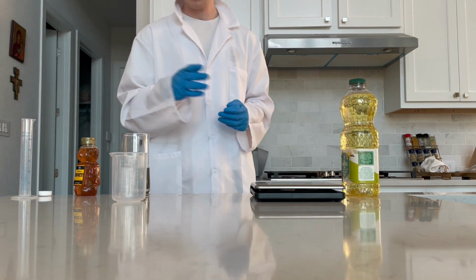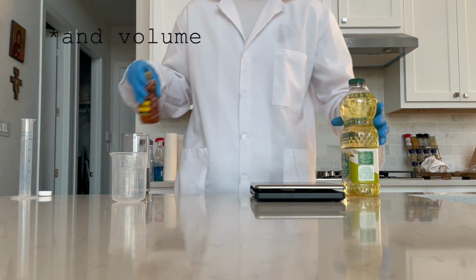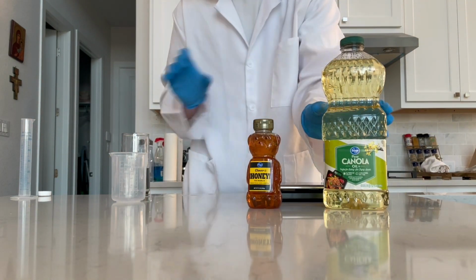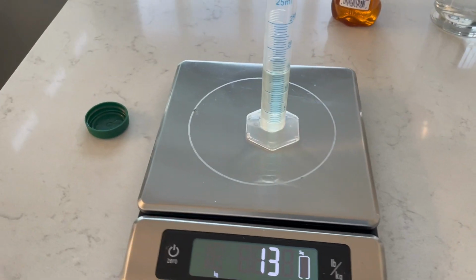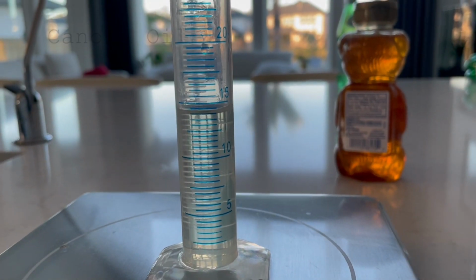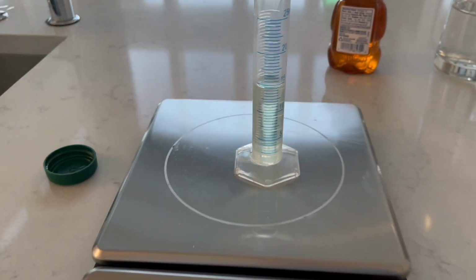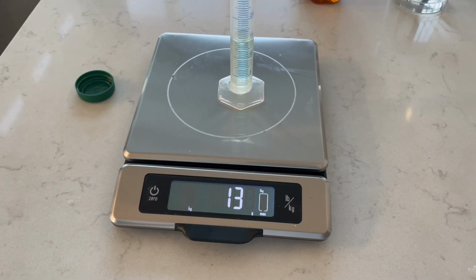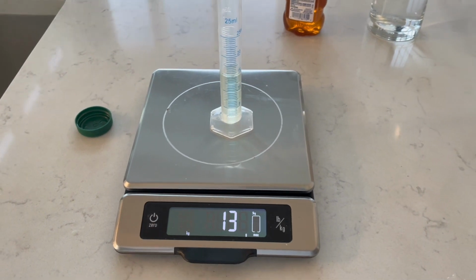So to begin with, we had to measure the mass of our 3 liquids. Here we have canola oil, honey, and water. Here you can see that it's 13 grams, and if you look at the volume, it is at approximately 14 milliliters, and so we calculated density as 13 over 14 grams per milliliter, or 0.93 grams per milliliter.